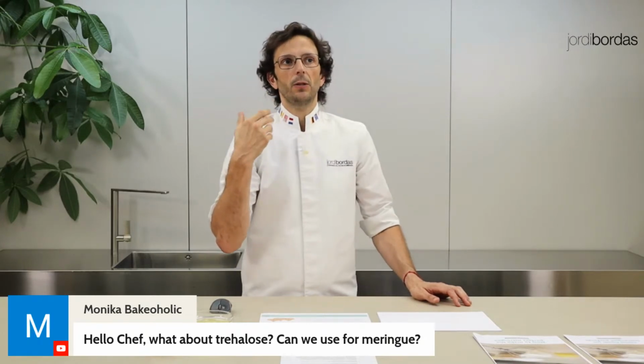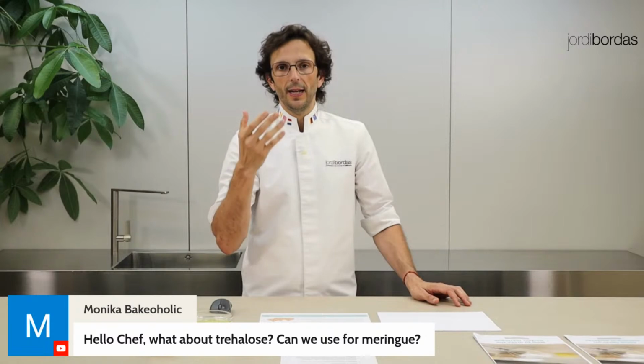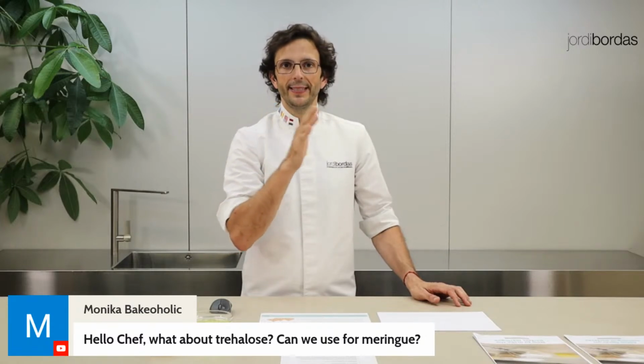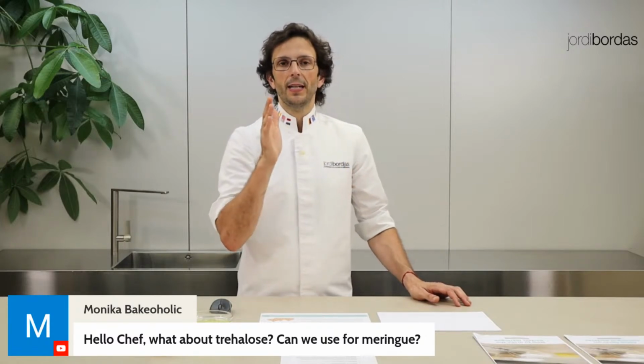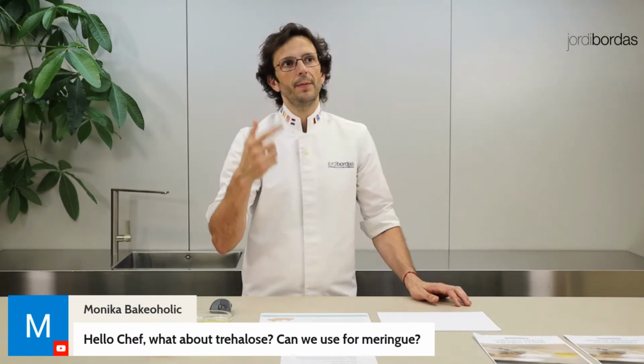And this meringue will have the characteristics that we have with trehalose. Trehalose is different, the sweetness is less than sugar, the water catchment capacity I think is a little bit more than sugar. These are parameters that you can find in Google, for example, or Wikipedia, or any companies that produce trehalose that are going to explain to you.